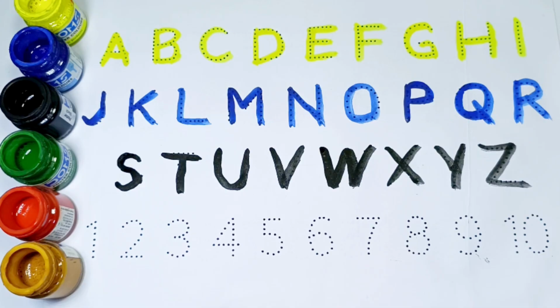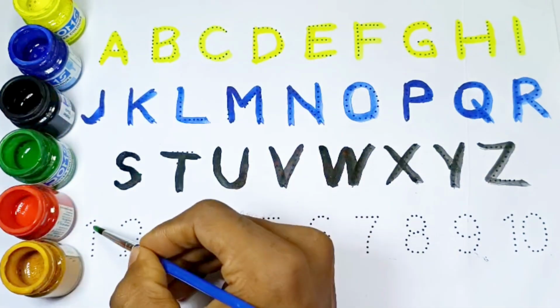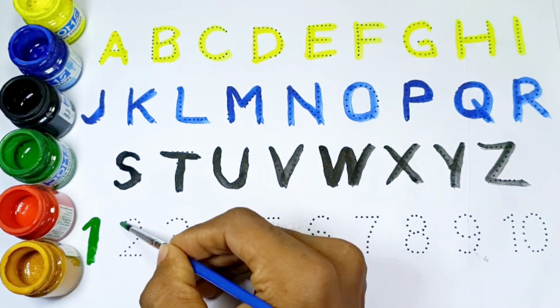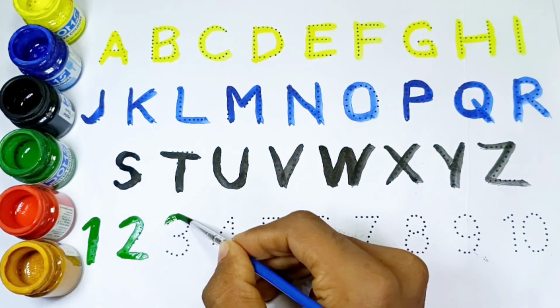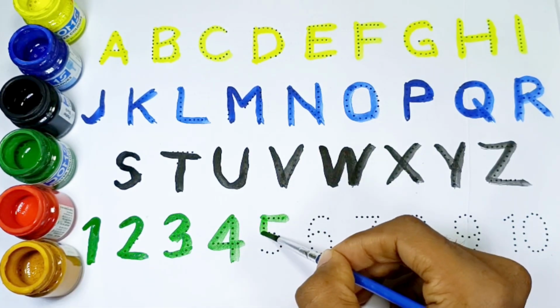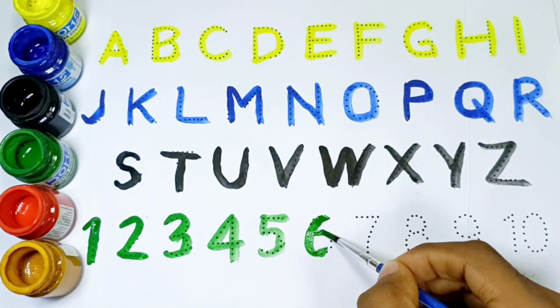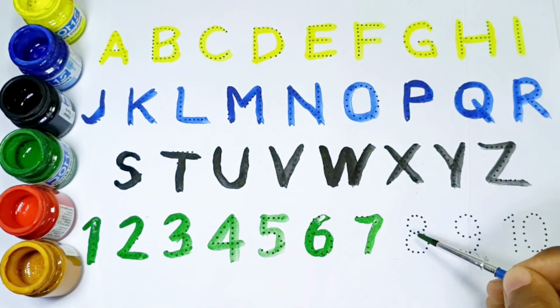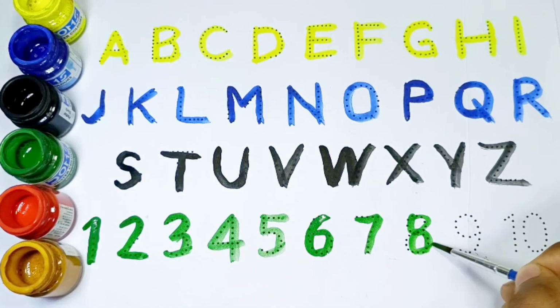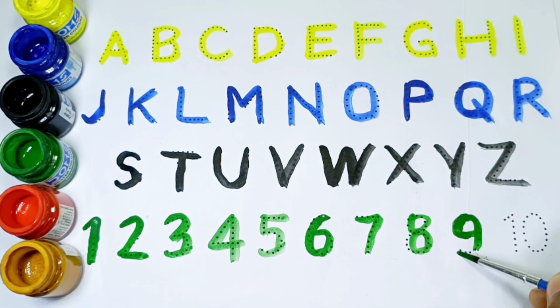Kids, now you draw numbers. And first you draw 1 and use green color. 1, 2, 3, 4, 5, 6, 7, 8, 9 and 10.